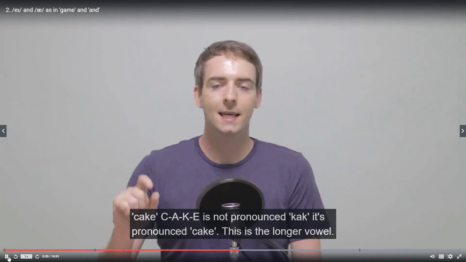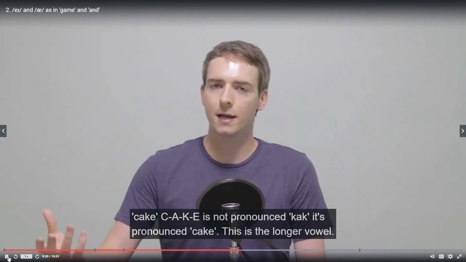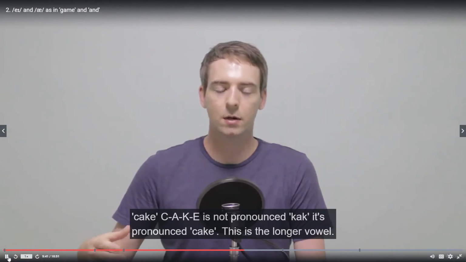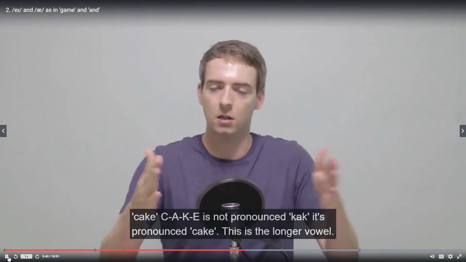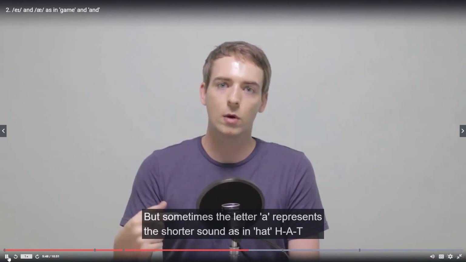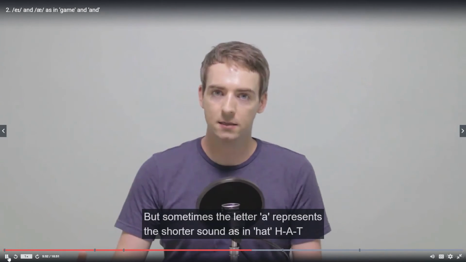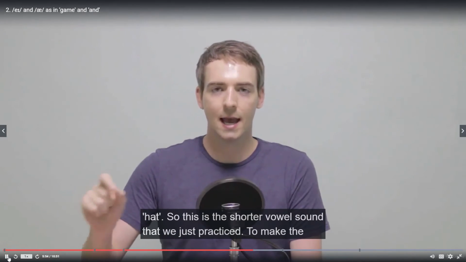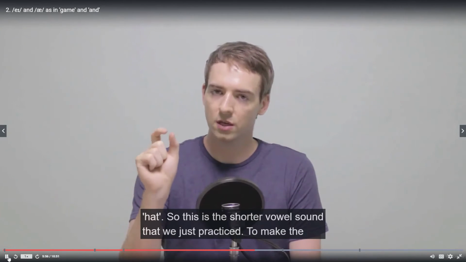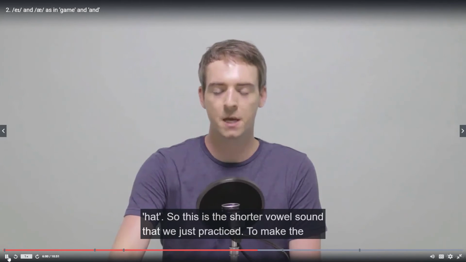For example, cake, C-A-K-E, is not pronounced cack, it's pronounced cake. This is the longer vowel, but sometimes the letter A represents the shorter sound, as in hat, H-A-T, hat. So this is the shorter vowel sound that we just practiced.